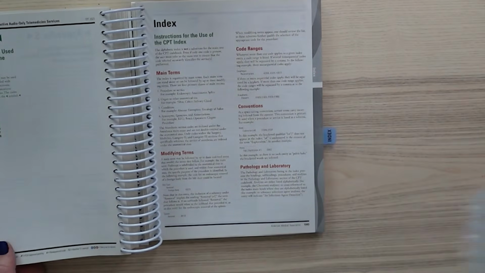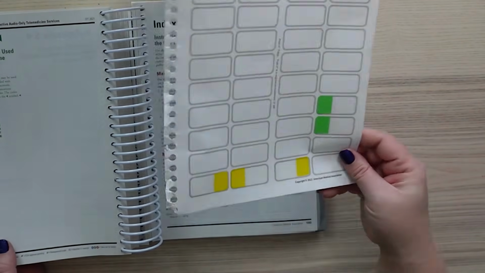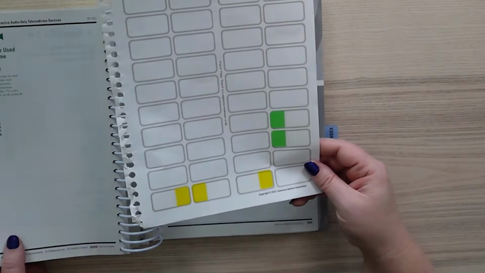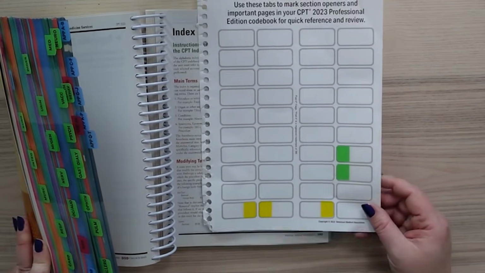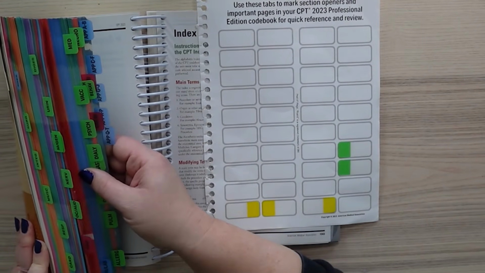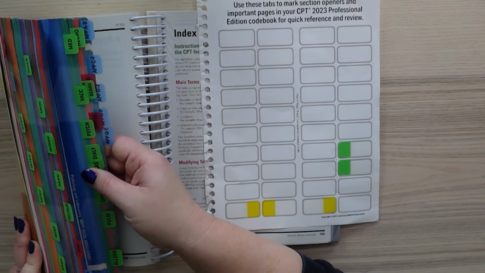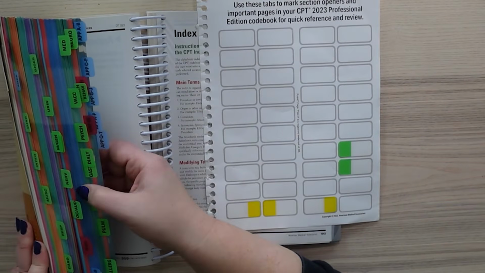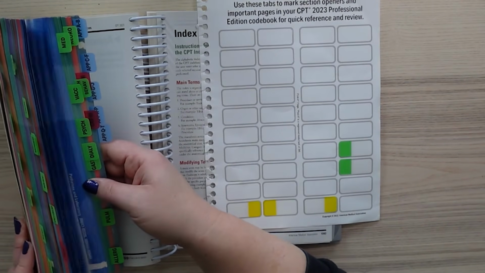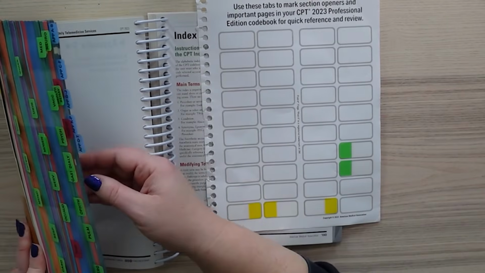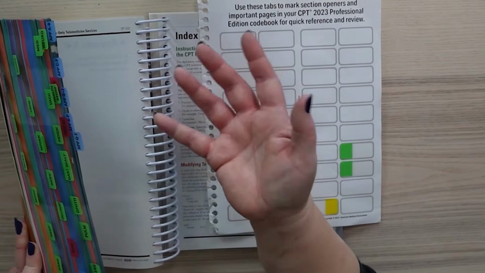And that's it. So if you want to use these extras as bookmarks or to flag certain extra sections, you can do that as well. So if I wanted to make one, for example, for some additional sections, maybe in Path and Lab, since that is a big section that we have just that one tab for, you could do that. Or if there's different medicine sections maybe that you want, you can do that as well.